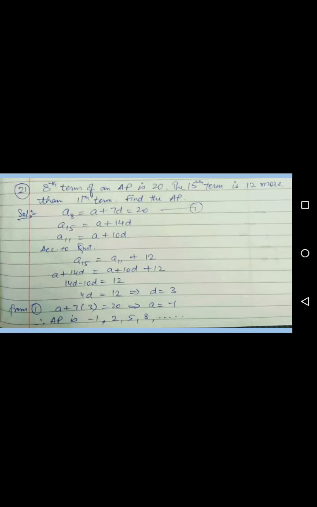So once we get D, we can substitute in any equation to get the value of A. On substitution we get A equal to minus 1. D is 3 and A is minus 1, not 7. So the AP is minus 1, 2, 5, 8 and so on. So I hope you understood this type of question.